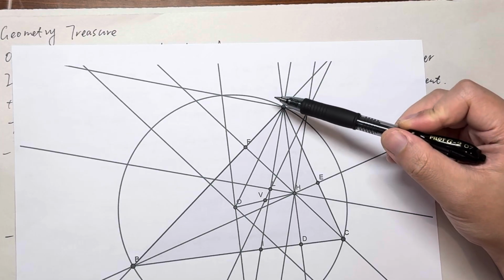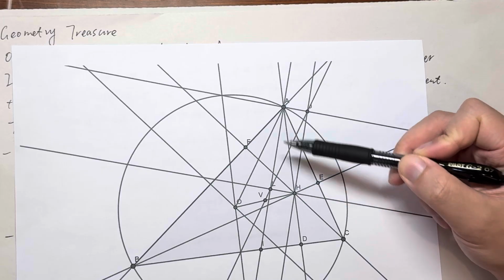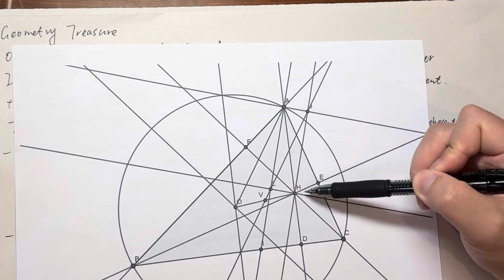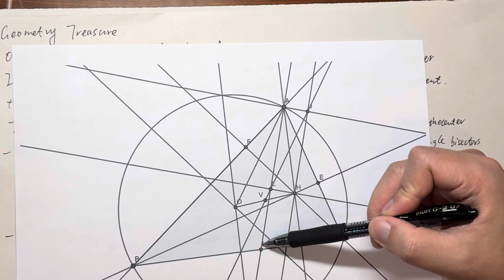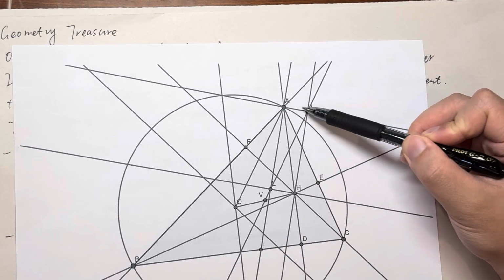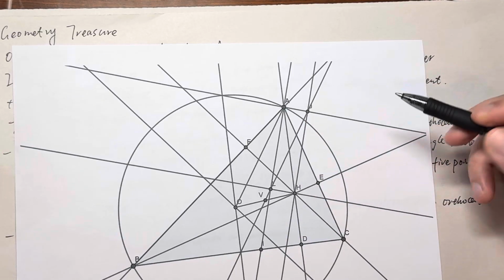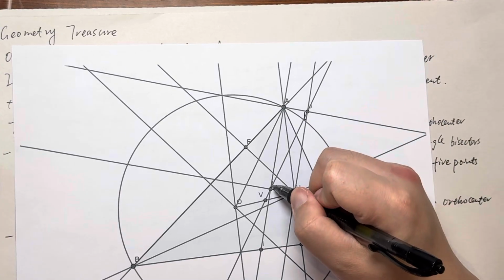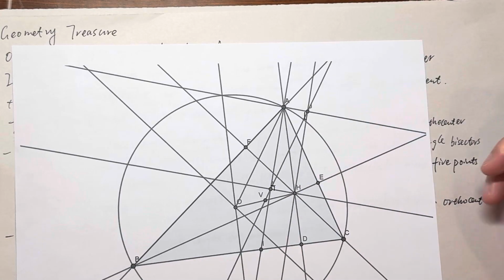Then we find the projection from the orthocenter to these two lines, which is I for the interior angle and J for the exterior angle. Okay, so we know that this is 90 degrees and this is 90 degrees.